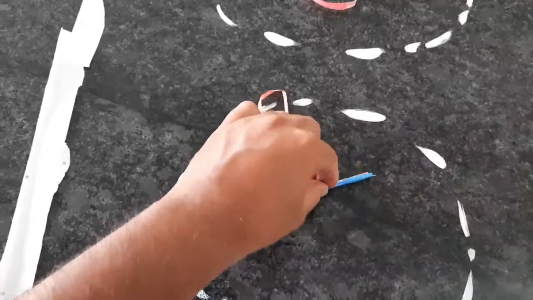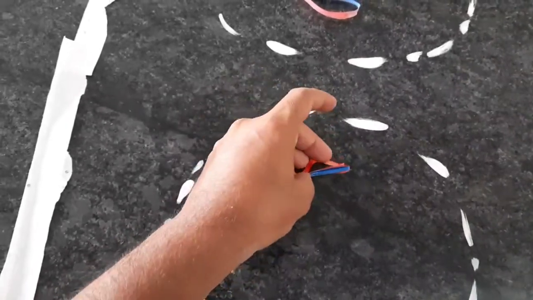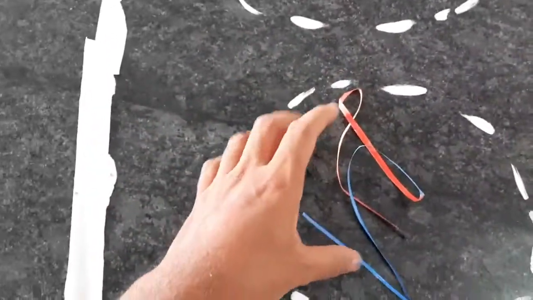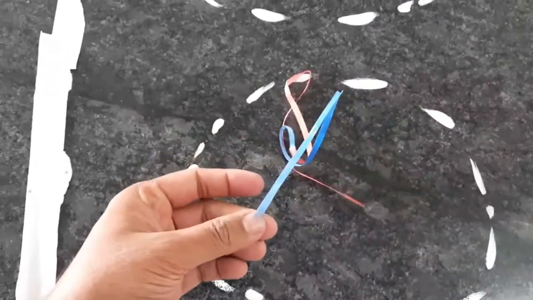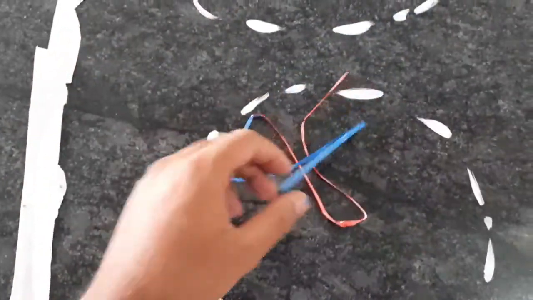Then tangling will be there. Tangling means they tangle like this. It's very difficult to untangle them now. Then it becomes very thin, thin like this. So these are the characteristics you see in the telophase.